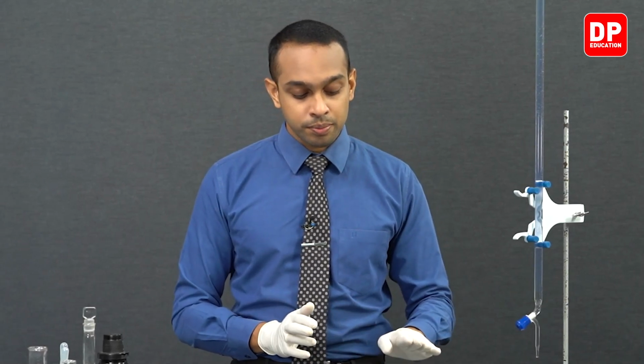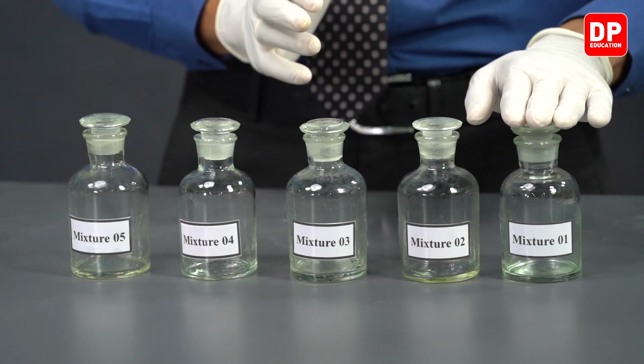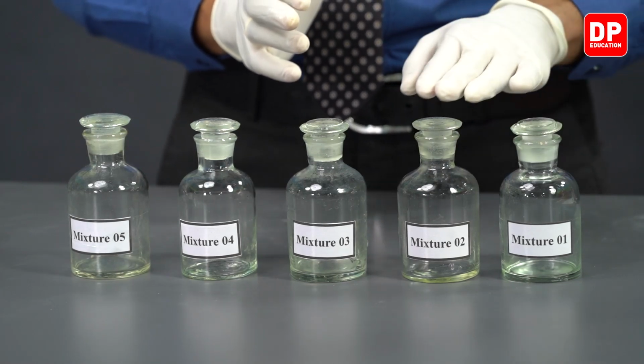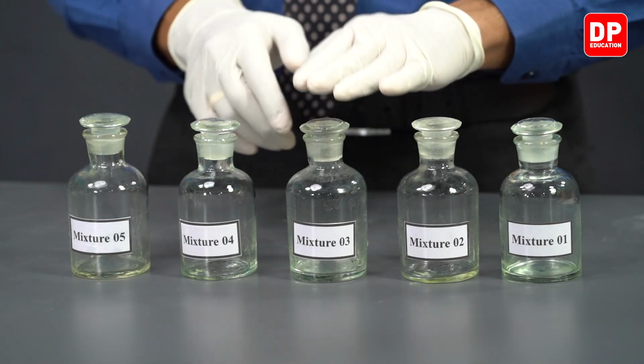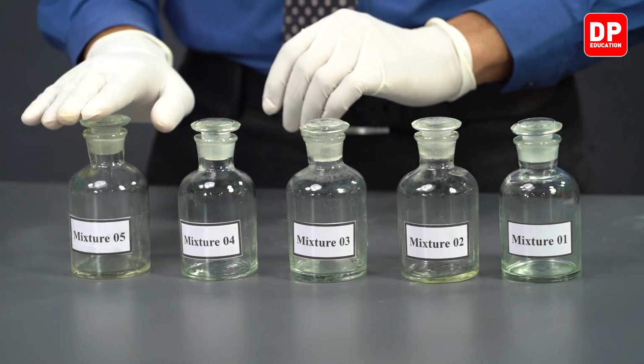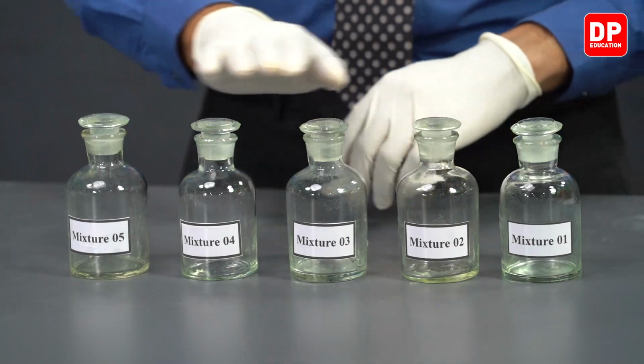Afterwards, we are going to be adding different volumes of water. We will add over here 25 milliliters of water, and then 20 milliliters of water, 15, 10, and 5 milliliters of water in that order.